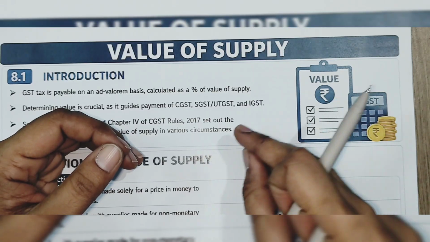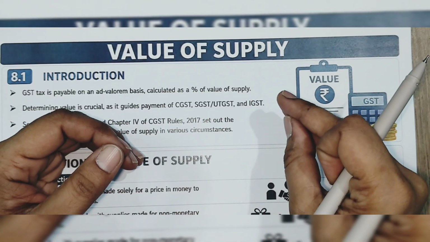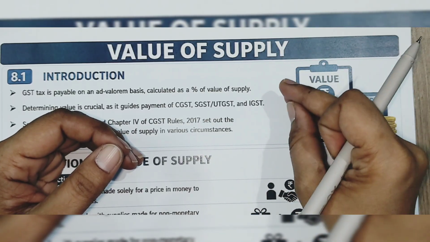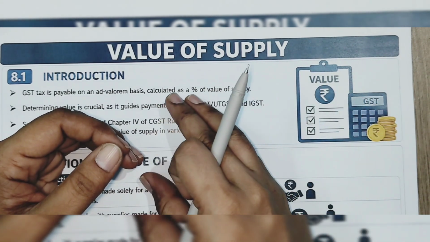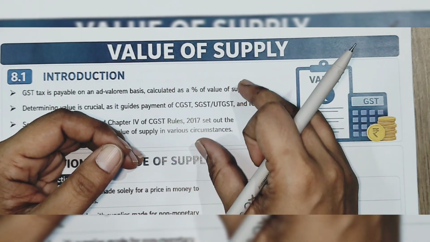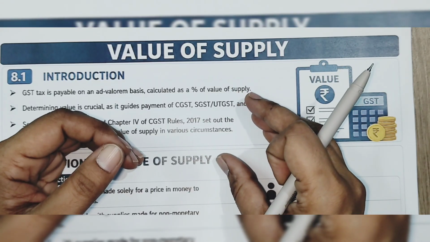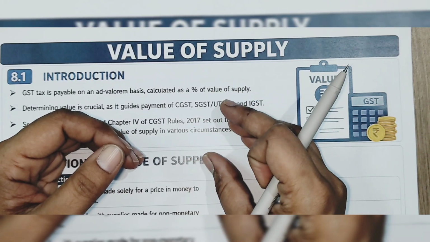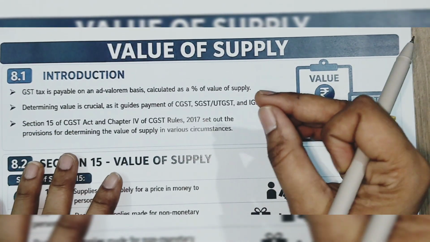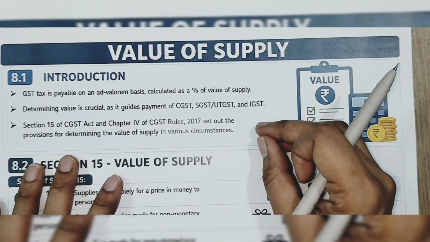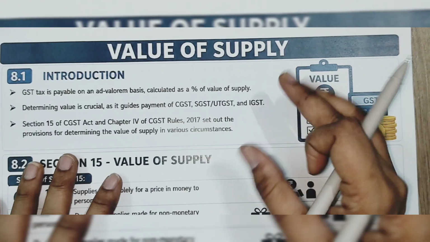On what supply you are doing and what is your value of the supply. On that supply only rate will be decided. If you go to goods and services HSN list, you will get a rate for each goods and service you have provided. Now, how to determine this value?